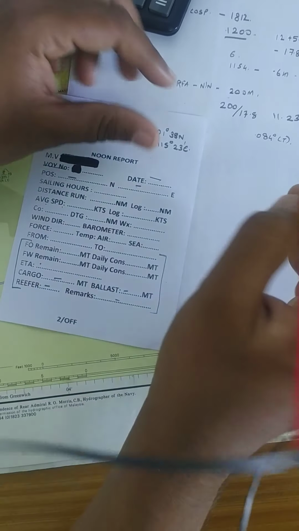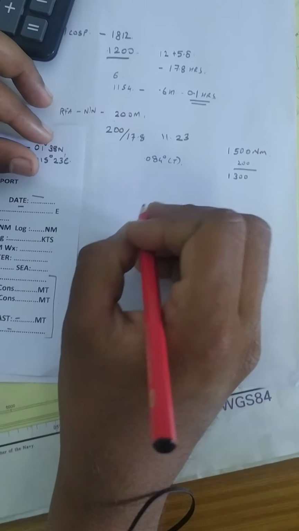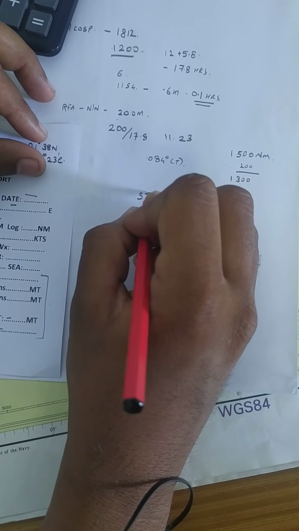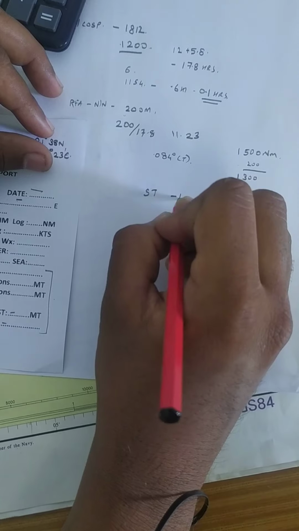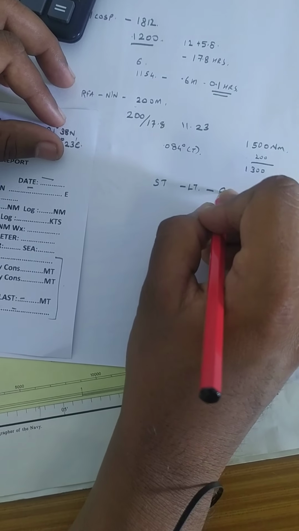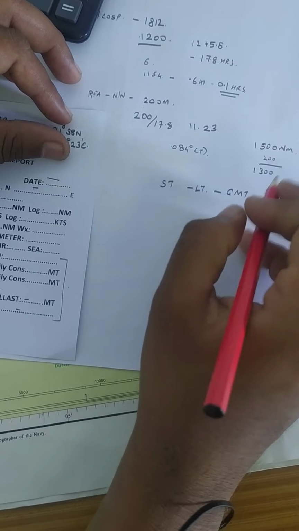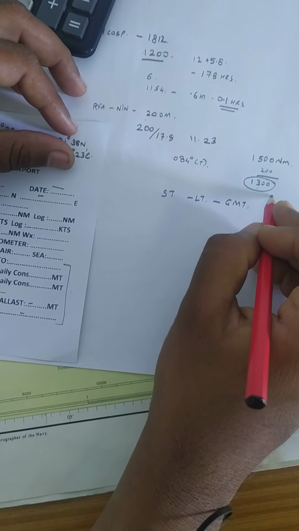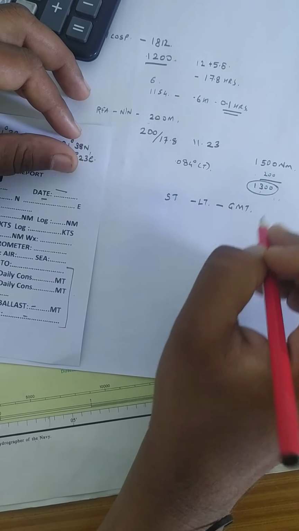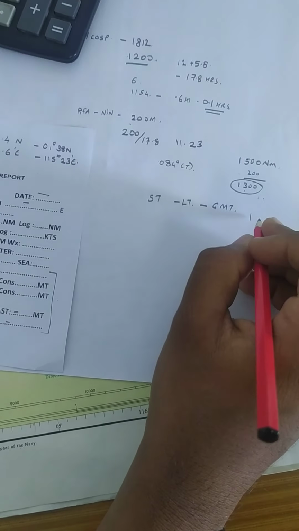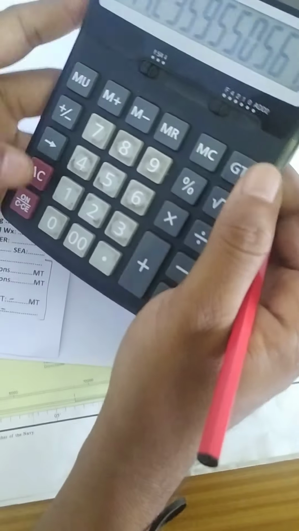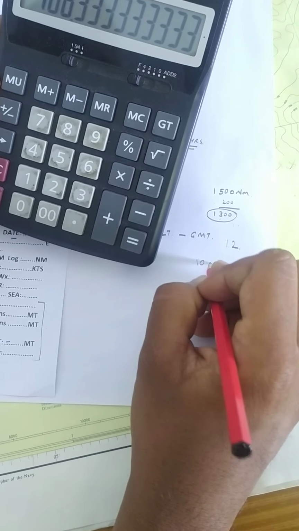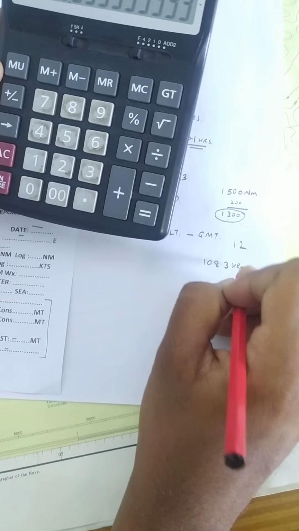To calculate the ETA, the easiest way is to convert your ship time, which is local time, into GMT, then take the distance divided by the speed the charterer is expecting. Maybe it is 12 knots, so 1300 divided by 12 will give you 108.3 hours.